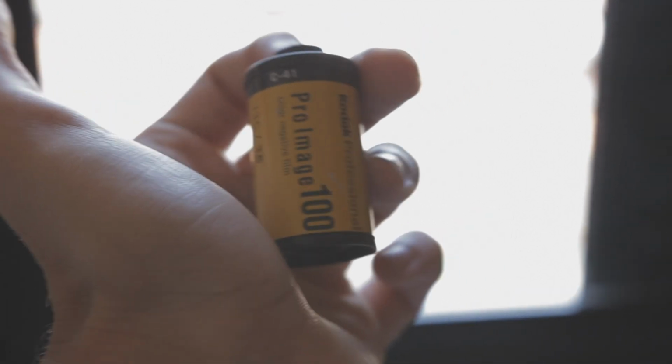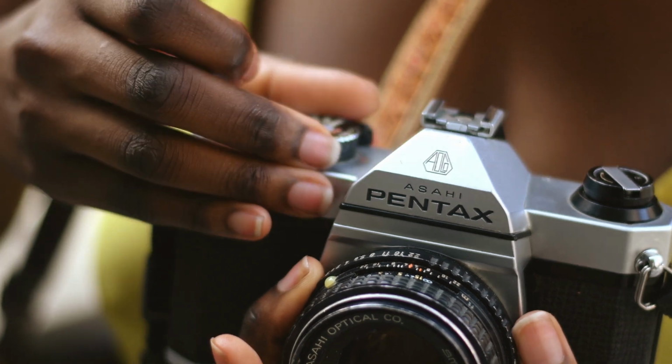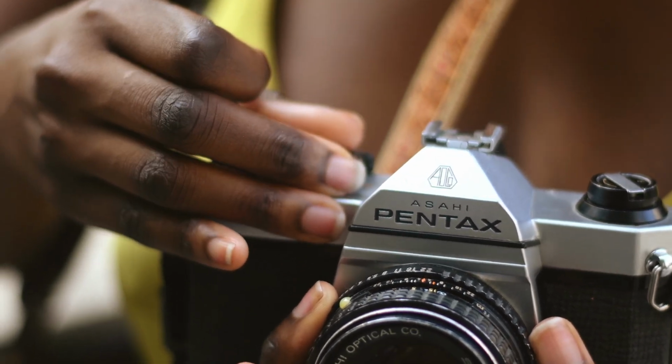Instead, getting the proper exposure for a photo is about balancing those three settings so the rest of the photo looks good, from depth of field to sharpness.